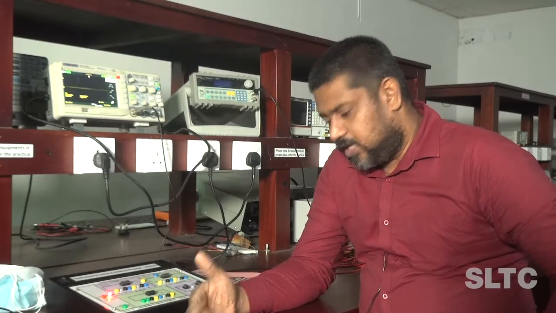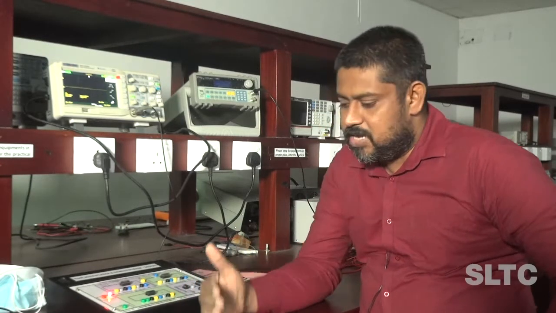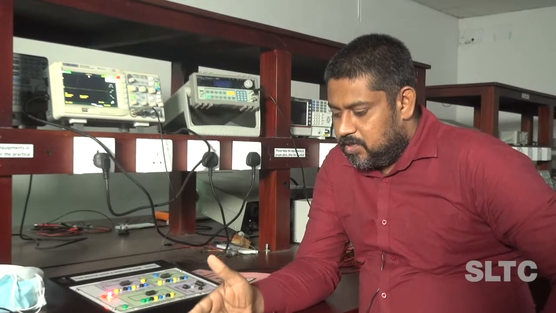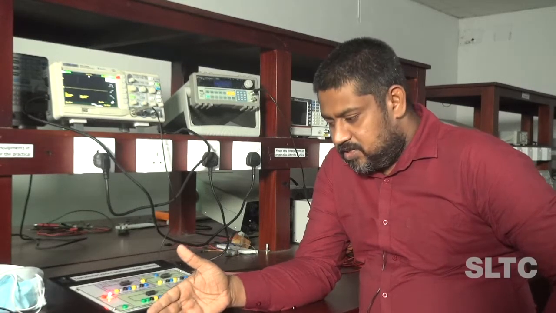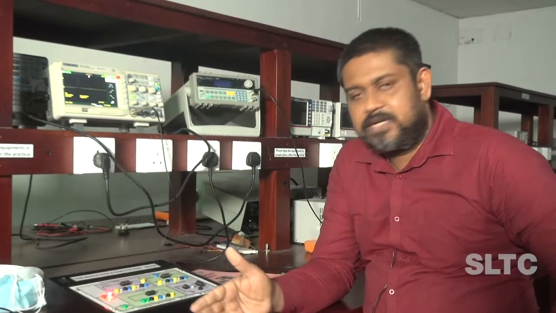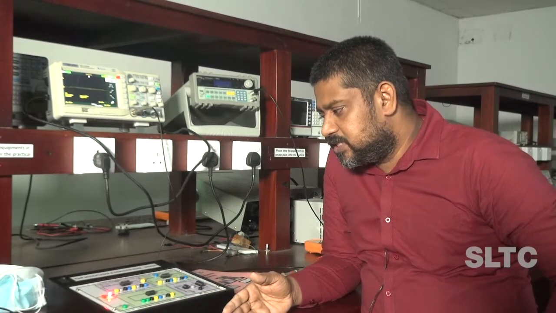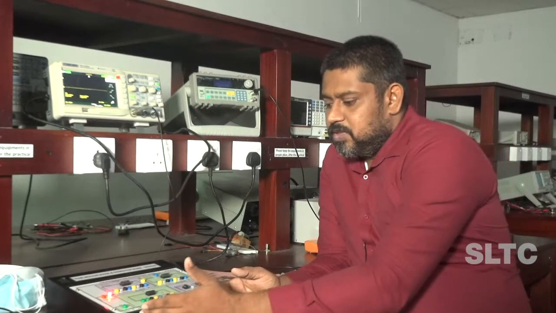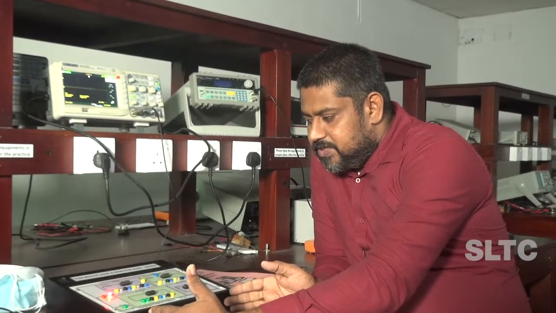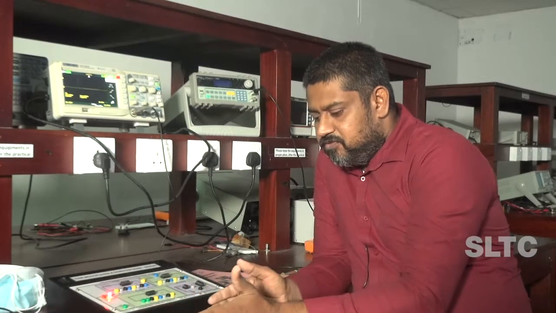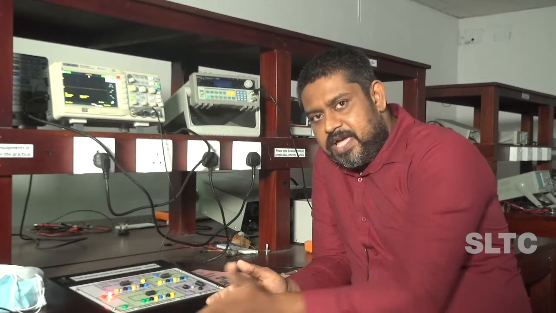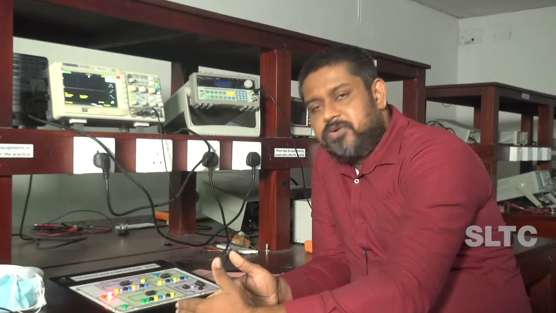So in the time domain, in time division multiplexing also we are going to combine several bits from several users. In time division multiplexing, normally we divide our channel using time duration.